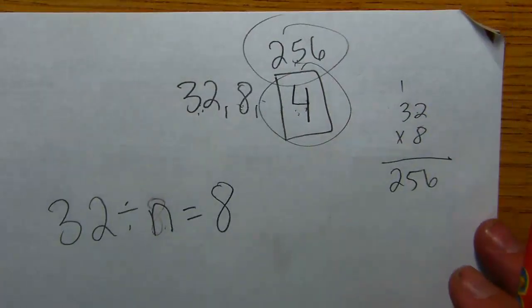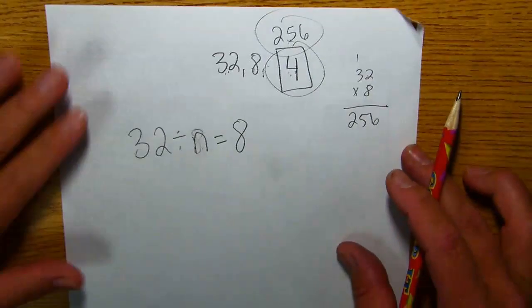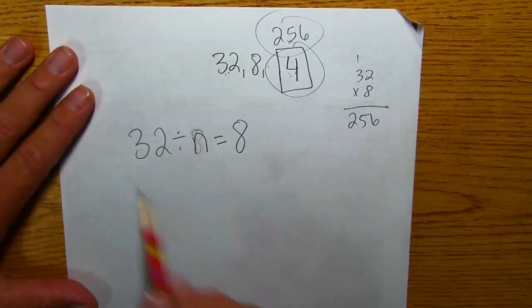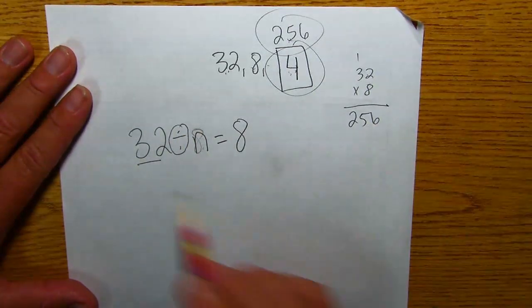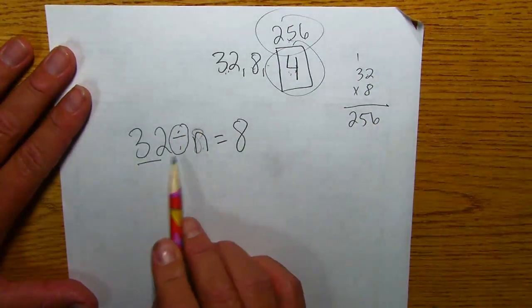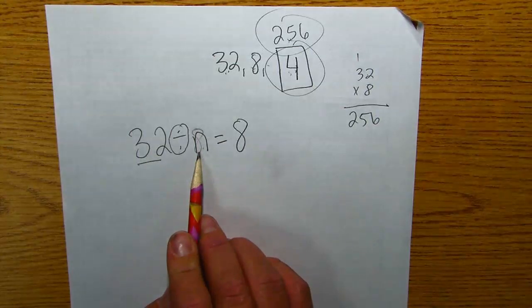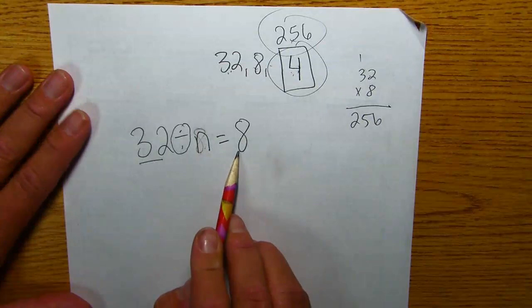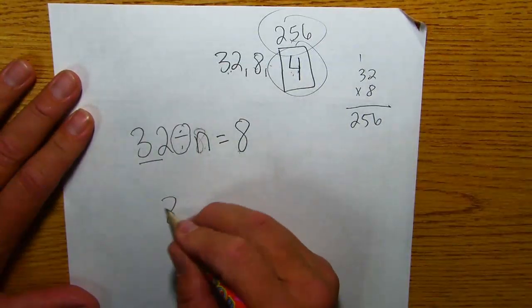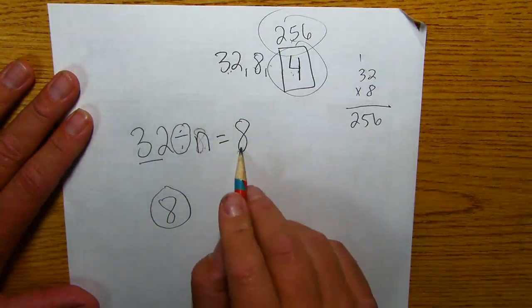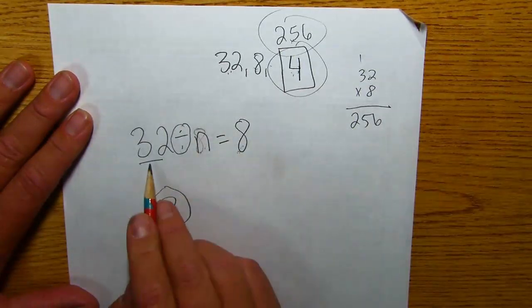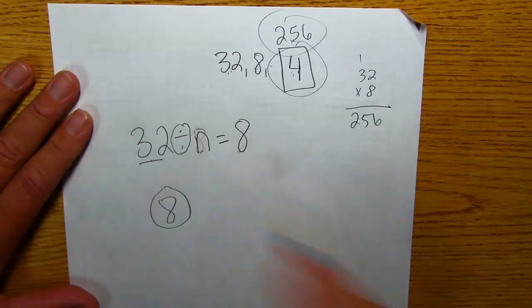Let's say you do not know your multiplication tables, though. Then you're going to have to work it out. 32 cookies. Remember, the division sign means shared among. So we got 32 cookies shared among, I don't know how many friends are at this party. But I do know that each friend gets 8 cookies. So 8, then you get a friend. Remember, each friend gets 8 cookies. You know there's 32 cookies. You just don't know how many friends are here.